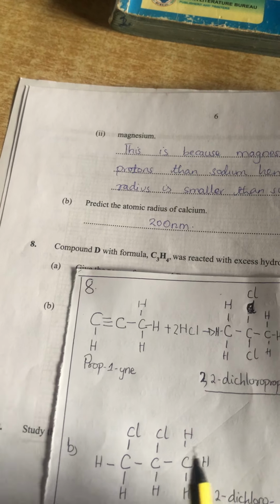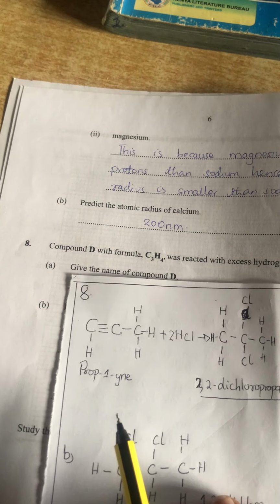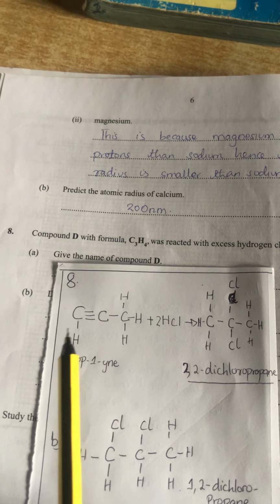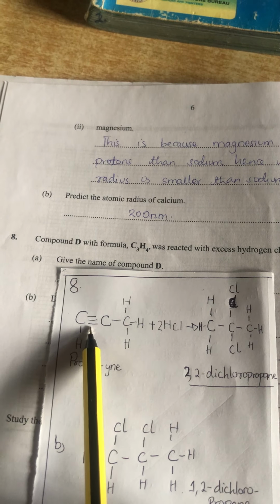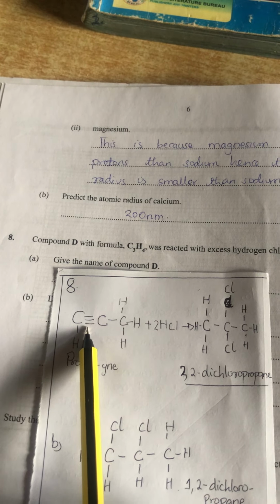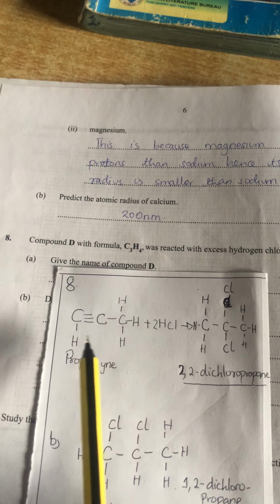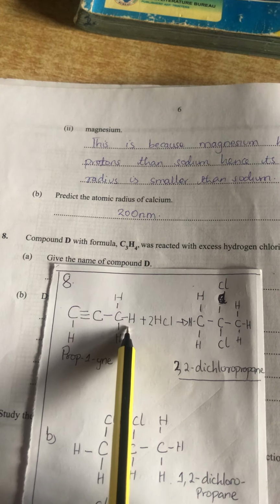So you have to open the structure up so that you can see how it is bonded, and you can see my compound has a triple covalent bond. I've put my triple covalent bond after the first carbon atom. So we have 3 carbons, and the 4 hydrogen atoms.